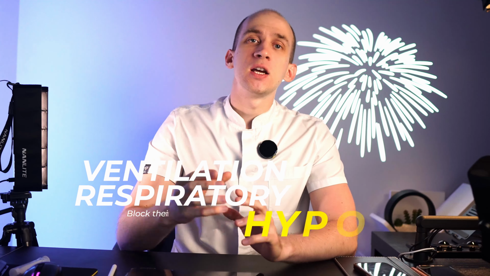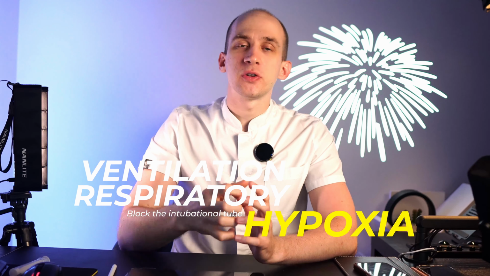If the patient is intubated and sputum collects in the intubation tube, the oxygen can't come to the lung because the tube is blocked by the sputum. It will be ventilation respiratory hypoxia, you can't ventilate the patient properly. You have to connect to a vacuum to evacuate the sputum from the intubation tube.